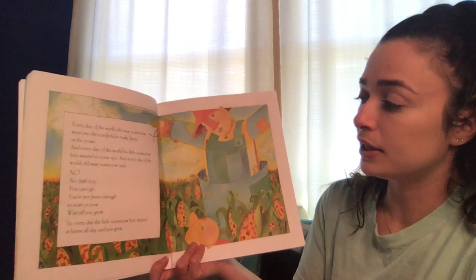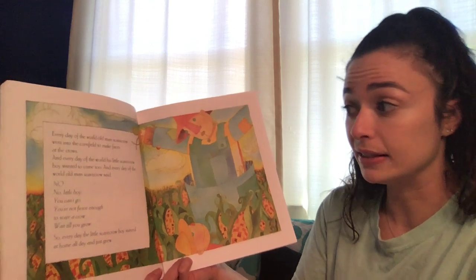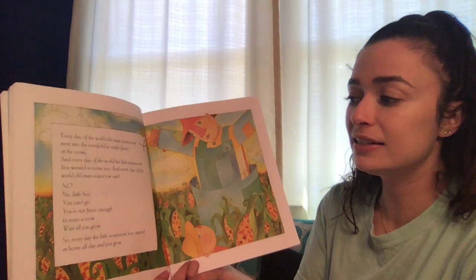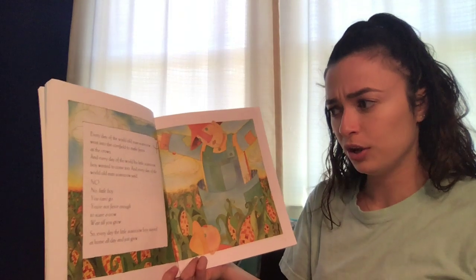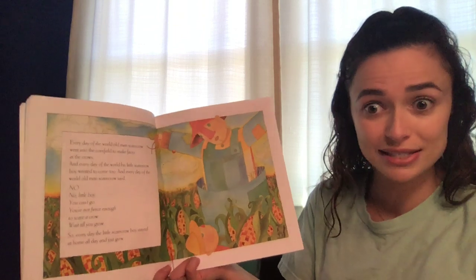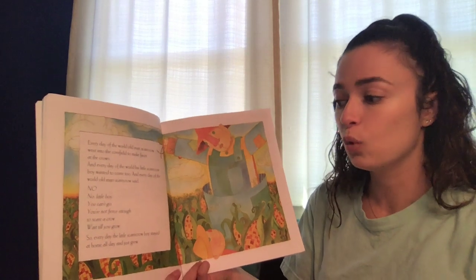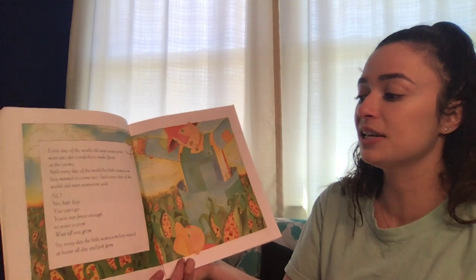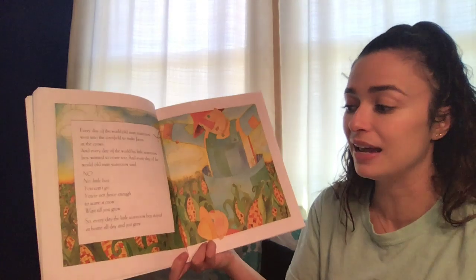And every day of the world, his little scarecrow boy wanted to come too. And every day of the world, Old Man Scarecrow said, "No, no, little boy, you can't go. You're not fierce enough to scare a crow. Wait till you grow." So every day the little scarecrow boy stayed at home all day and just grew.